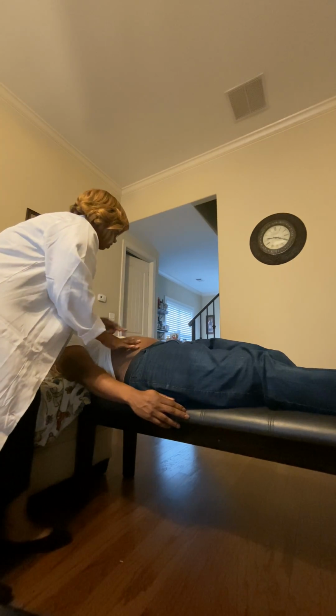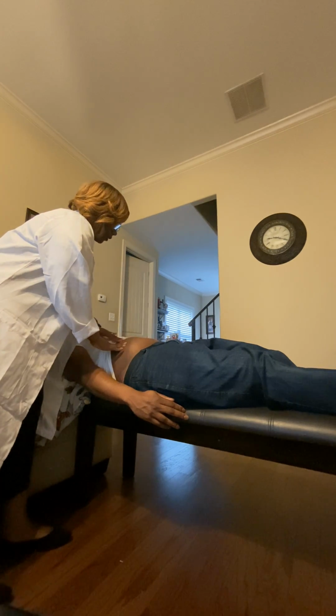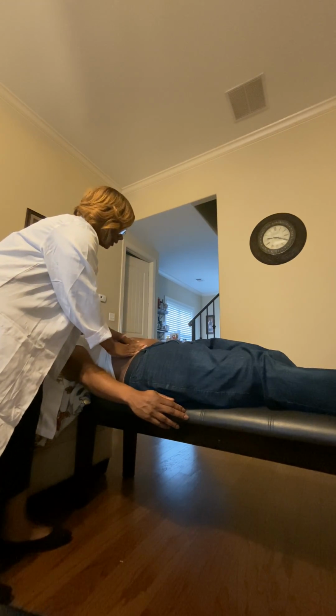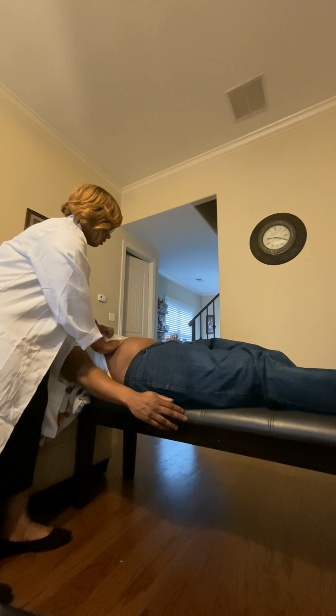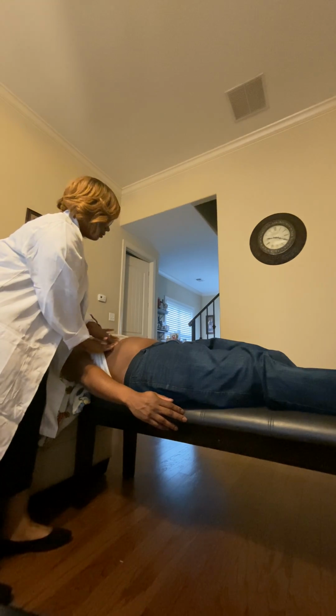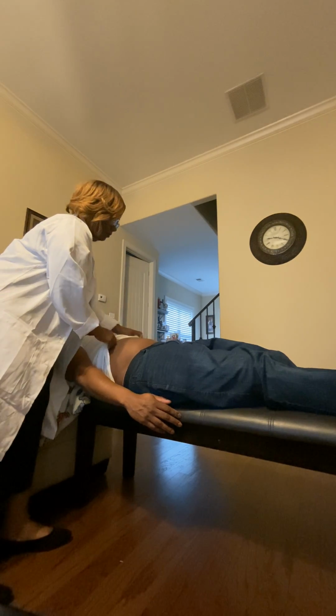Next, we're going to percuss. All right, so tympany is noted throughout. And the last thing we want to do is palpate for any tenderness. We do not feel any tenderness. We do not feel any masses. We're going to palpate for the liver, which is non-palpable here, and no organomegaly. And then the spleen, the same thing, and no organomegaly noted with the spleen.